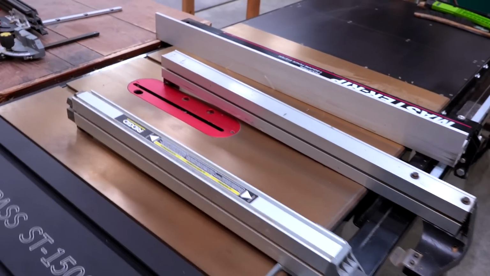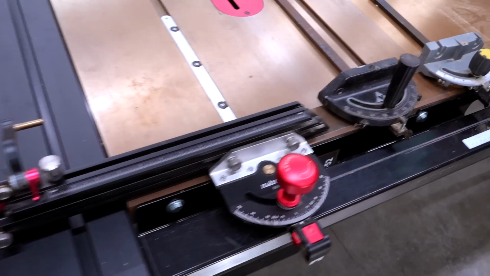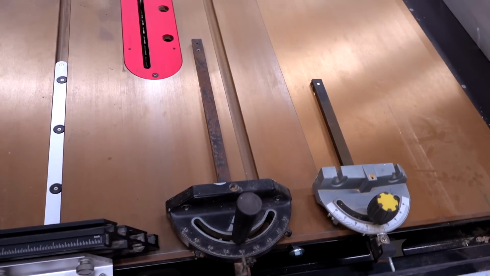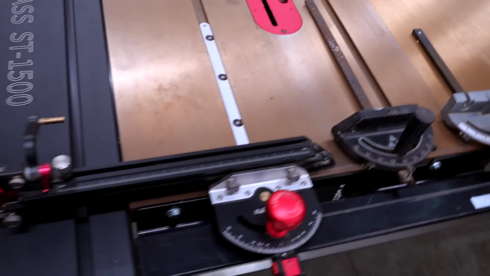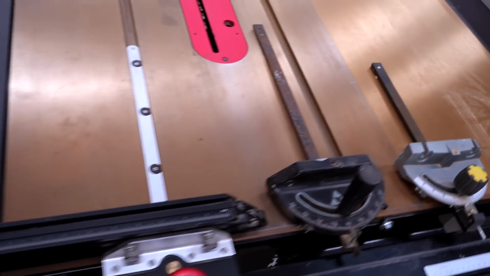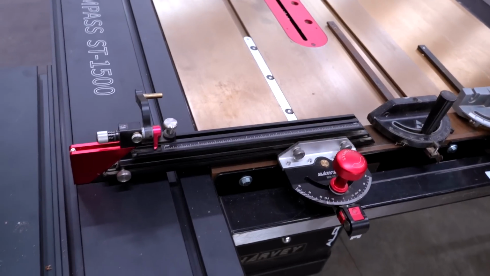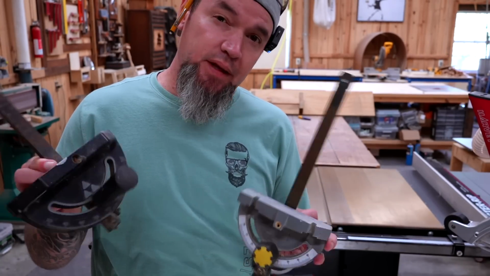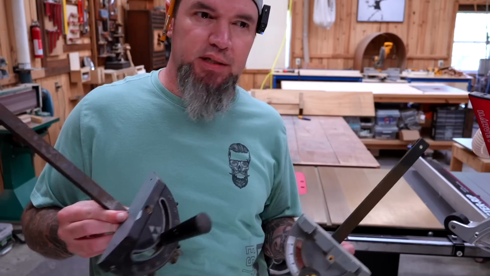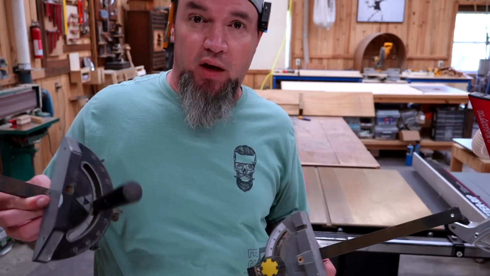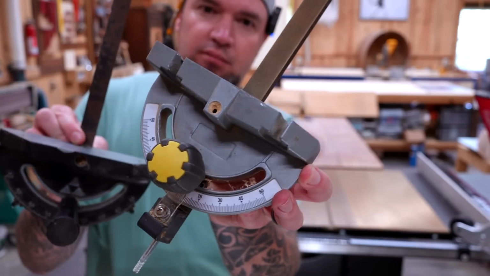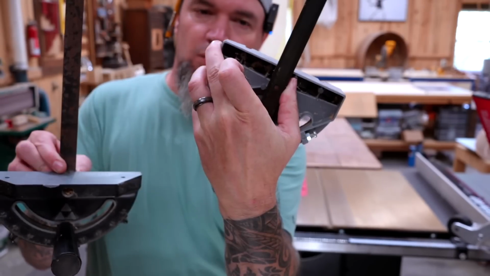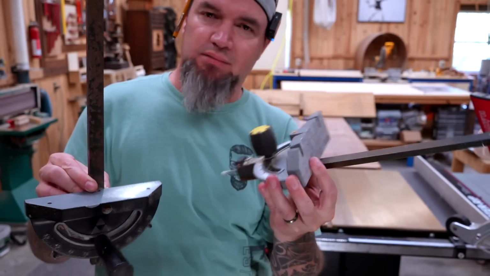Now let's take a look at our miter gauges. And here is a side-by-side of the 3 miter gauges that came with the 3 different types of saws. So we have our job site, our contractor, and then our cabinet. So first I'll show you these first 2 miter gauges up close. And again, these are the types of things that make up the price difference between $500 and $1,000. So this is the Rigid. This is all aluminum, super lightweight. If you drop this, you're in trouble.